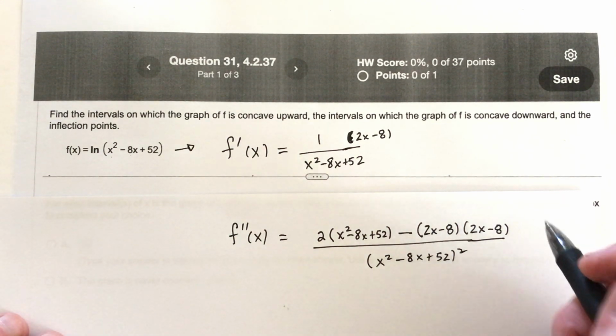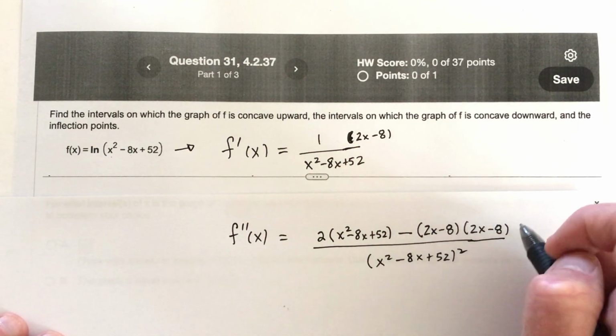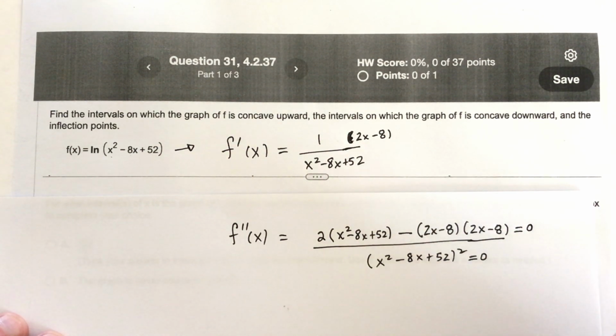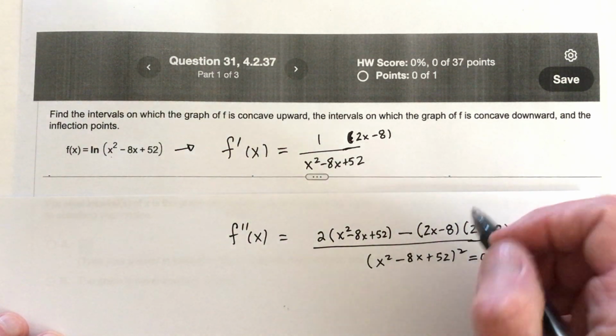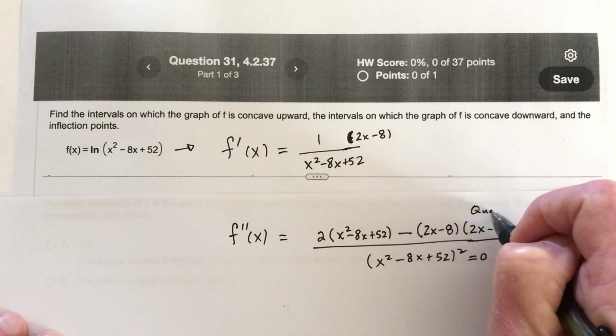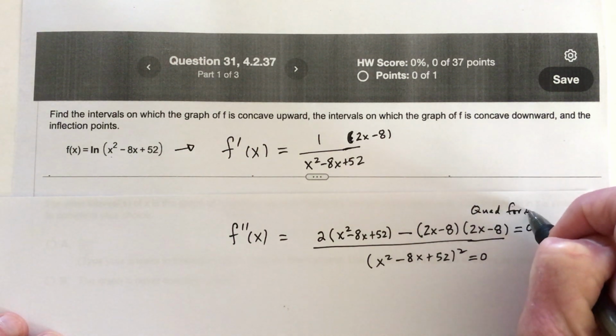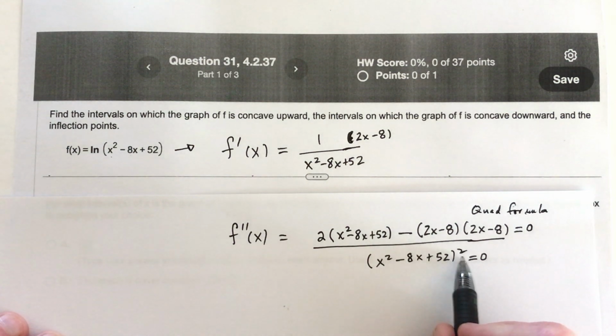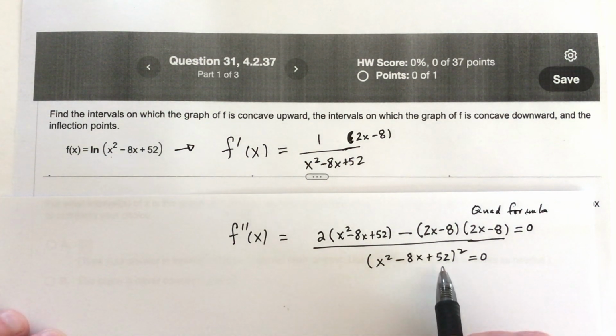All right, so that's the main point I wanted to make on this. And then you would set the top equal to 0 and also set the bottom equal to 0 to find out the critical values. Here you'd have to multiply it out and combine like terms and eventually do the quadratic formula. And then this one, you would basically just square root both sides and then you would do the quadratic formula.